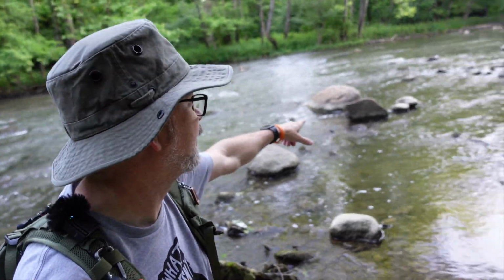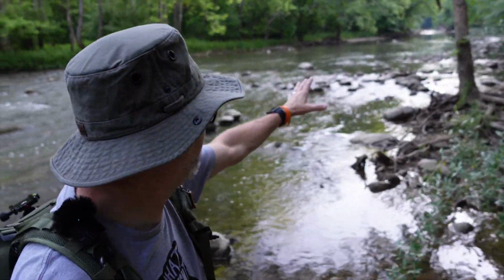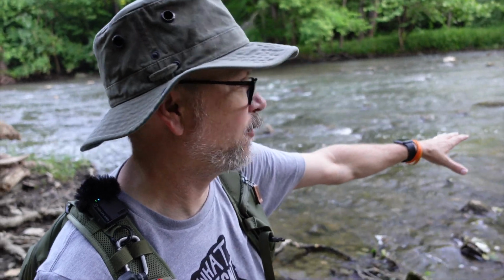Okay, so we made it down to the creek. As you can see, there are these rocks. We're going to shoot upstream, up this way. We're going to have rocks here in the foreground, these bigger rocks, some rocks in the midground, and of course the trees in the background.